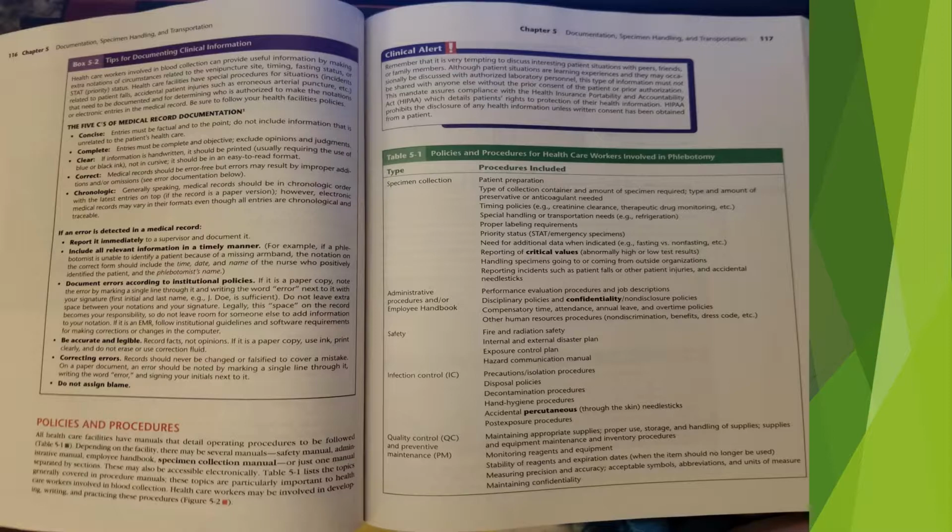Type of policies: administrative procedures and/or employee handbook. Procedures included are performance evaluation procedures and job descriptions, disciplinary policies and confidentiality, non-disclosure policies, compensatory time, attendance, annual leave and overtime policies, other human resource procedures, non-discrimination, benefits, dress code, etc. Type of policy: safety. Procedures included are fire and radiation safety, internal and external disaster plan, exposure control plan, hazard communication manual. Type of policy: infection control.